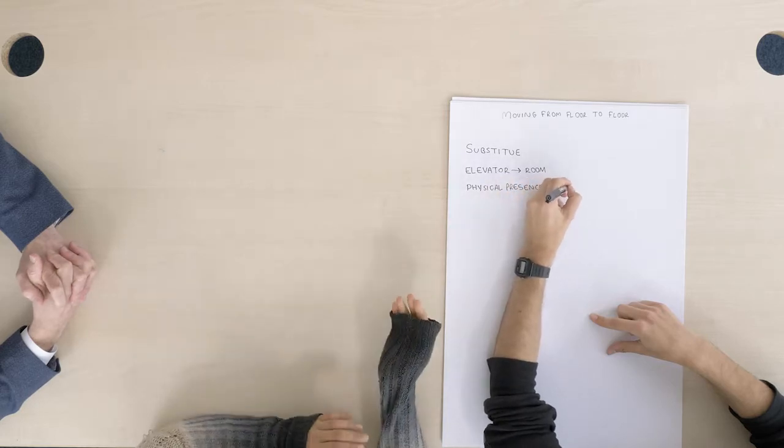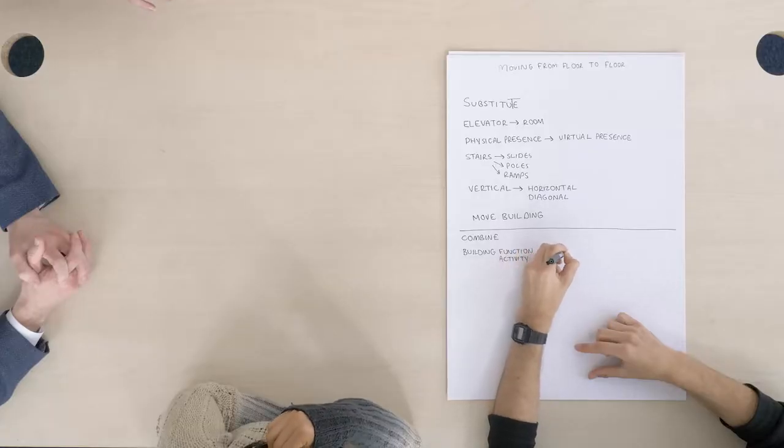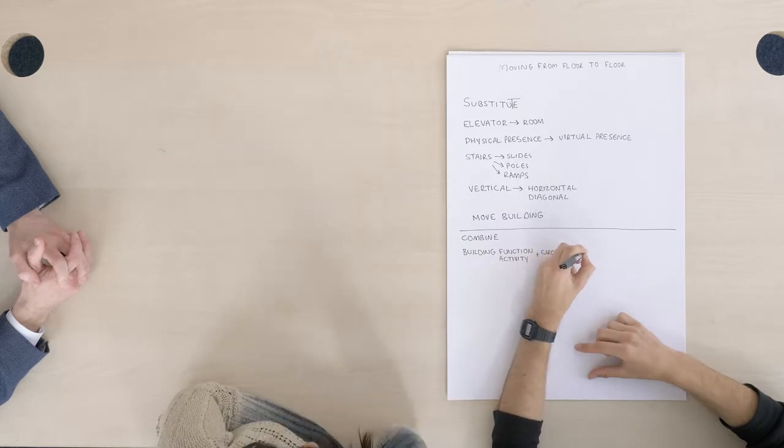Let's move on to the next provocation. What can we combine? What kinds of things can work in combination for this challenge of moving people from one floor to another? Instead of just being an in-between space, you could have people working or going under some other action that they would go in the building anyway in the circulation space. So building function plus circulation.